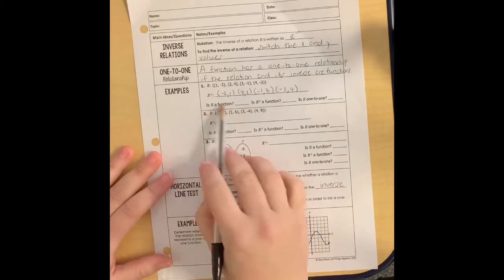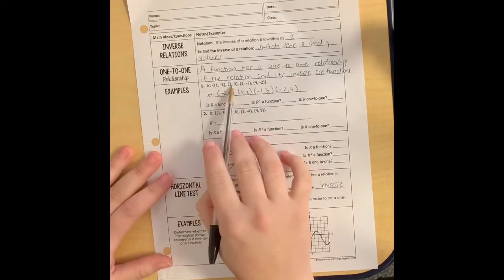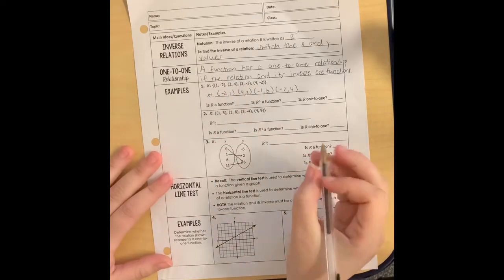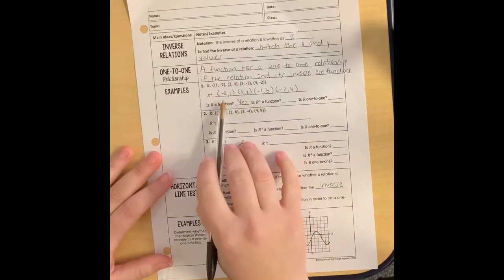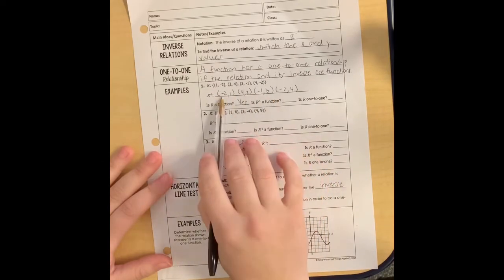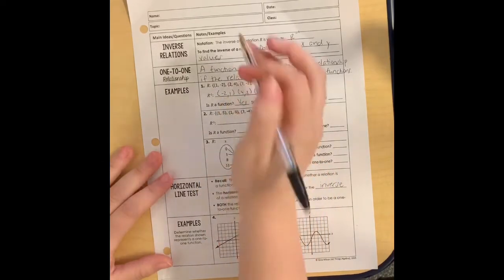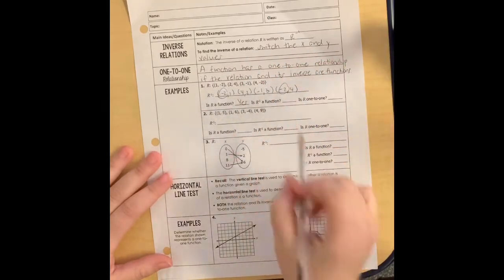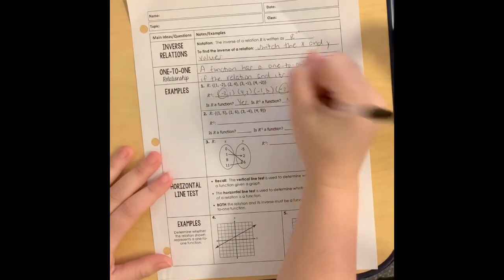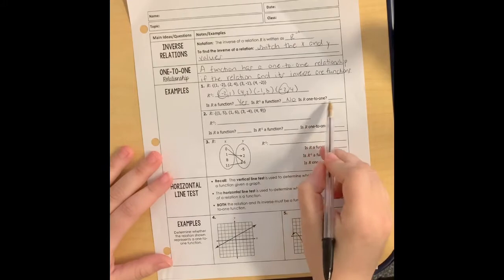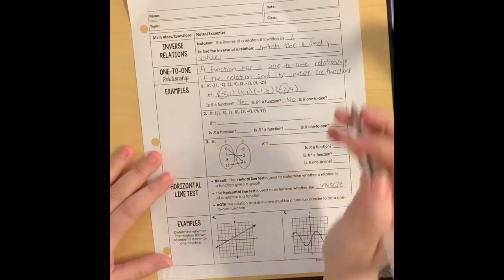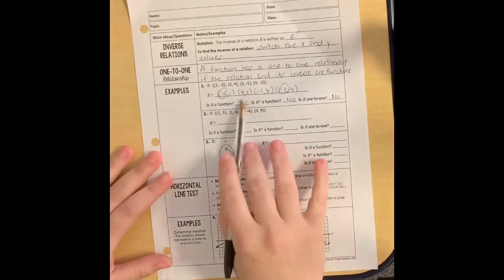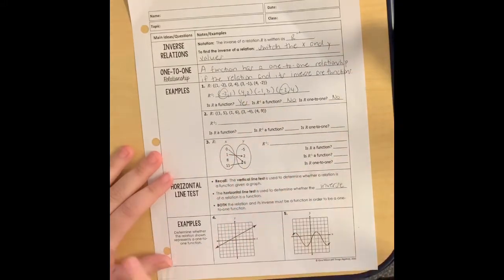Okay, so then you decide, is the relation a function? Well, looking at the x values, none of them repeat, so yes, it is a function. Is the inverse a function? Well, the -2's right here repeat, so that makes it not a function, so you say no. Is the relation one-to-one? It is not one-to-one because the inverse is not a function, so no. So both of these have to be yeses in order for this to be a yes.